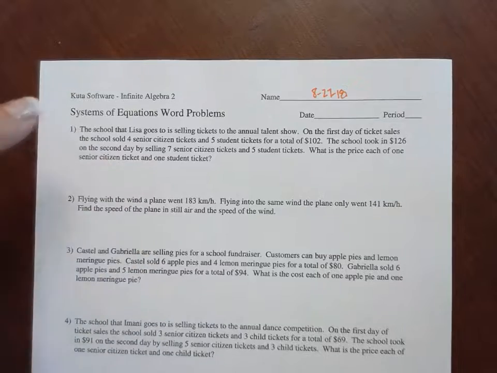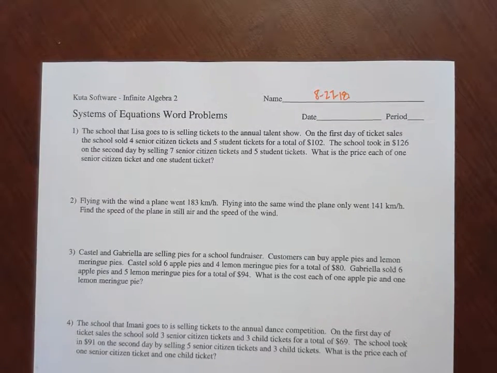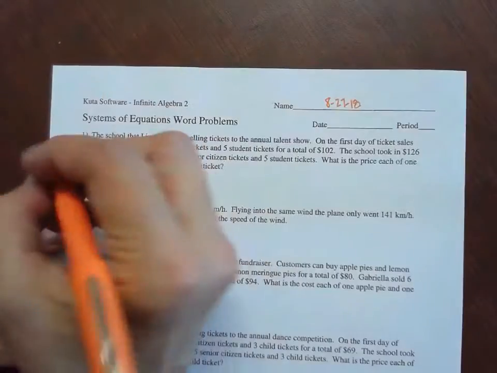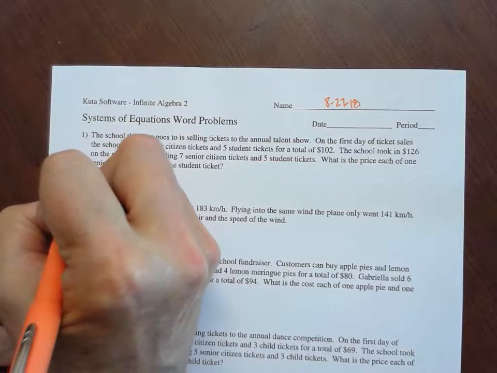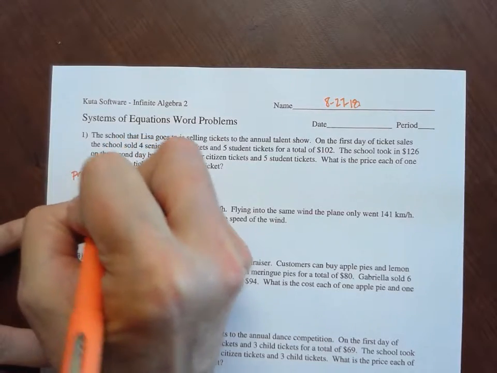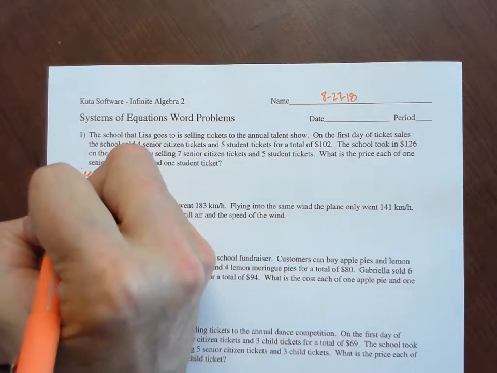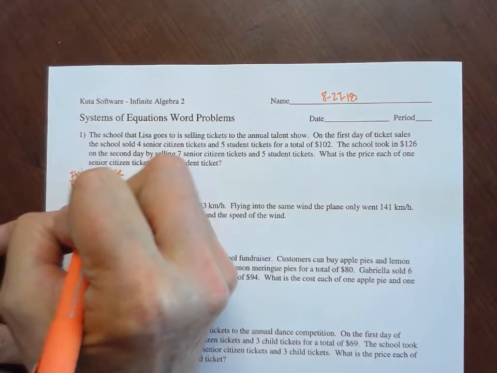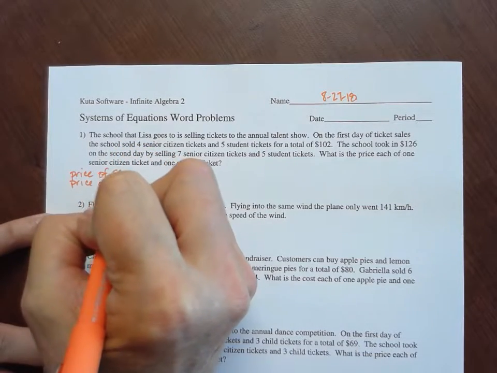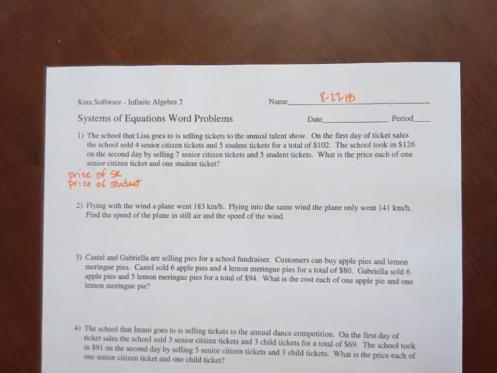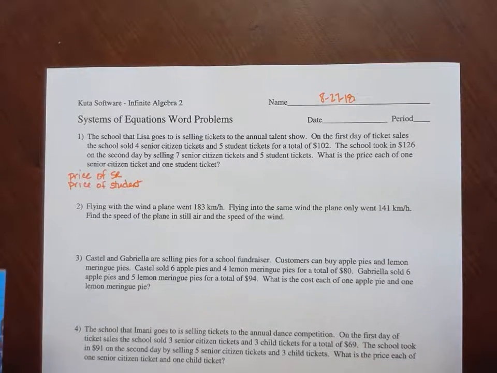Like on the first one, what are we trying to find out? What is the question? Oh, like how much a ticket is. Yeah, we need the price of the senior citizen and the price of a student. Would you agree with that? That's what we're looking for.